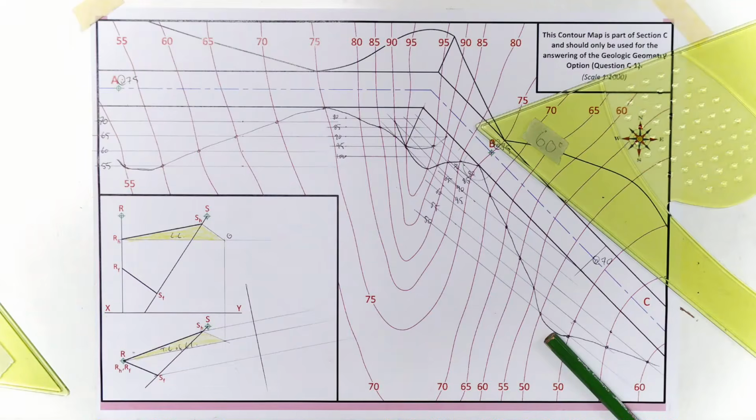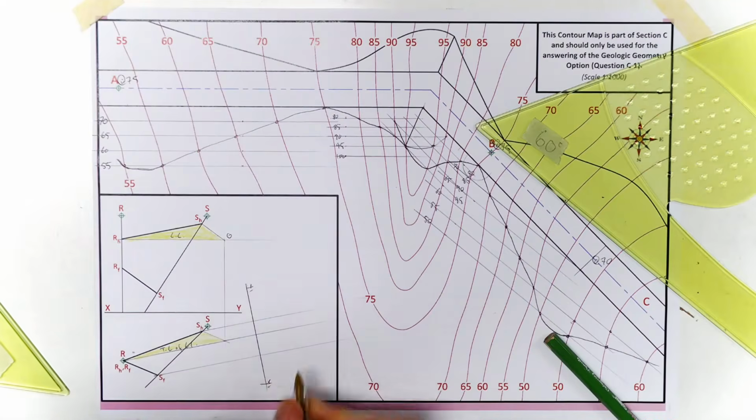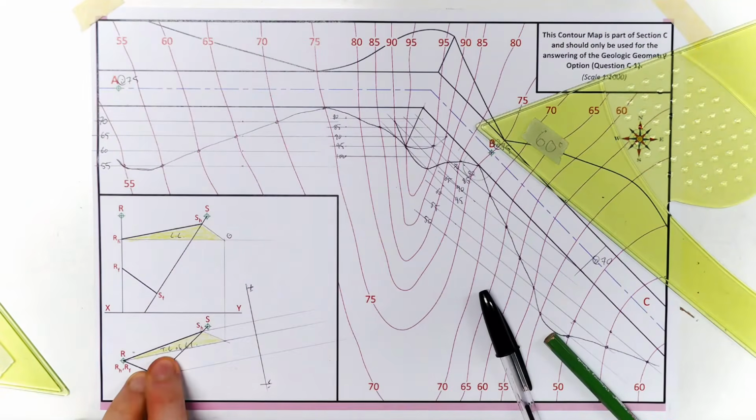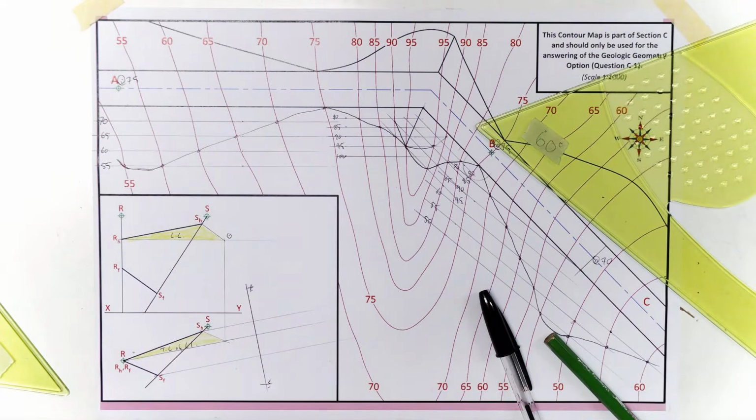So this is my x1, y1. We're projecting from plan, which means we're creating an elevation. So I take my heights from the elevation.